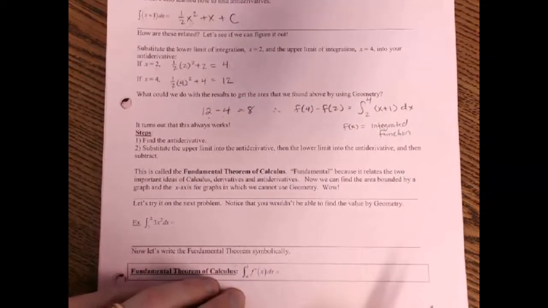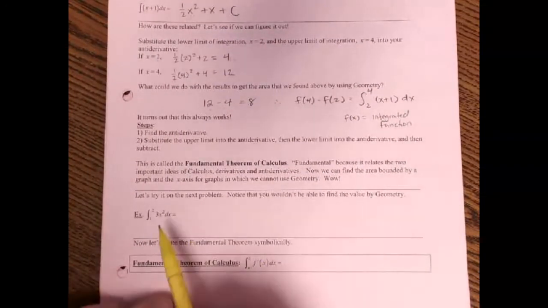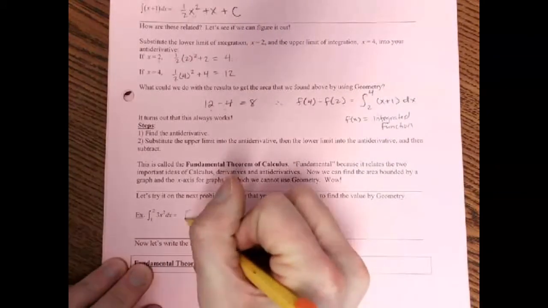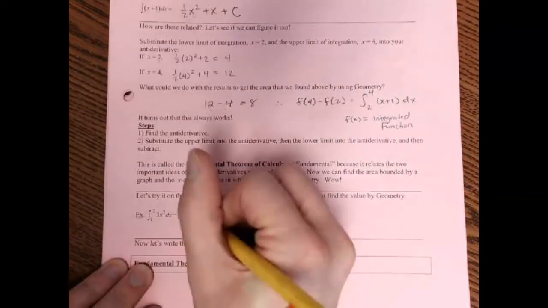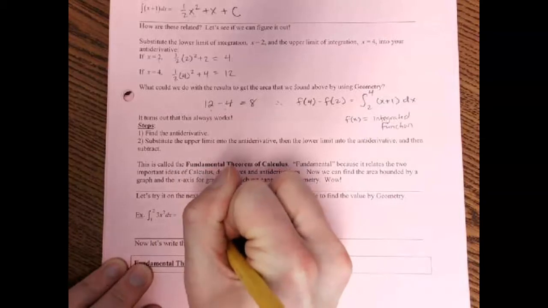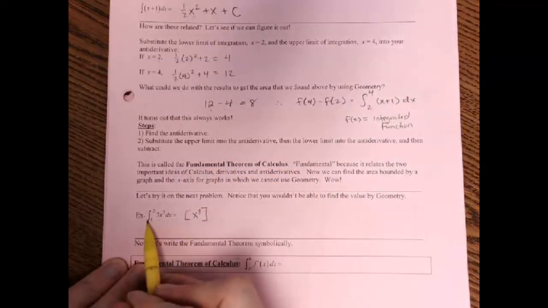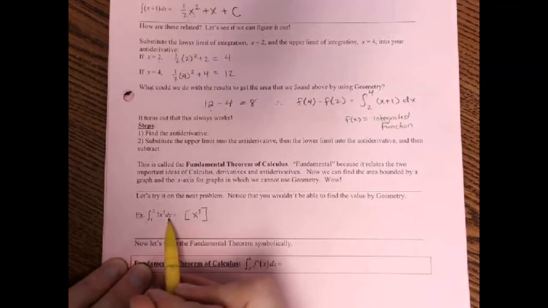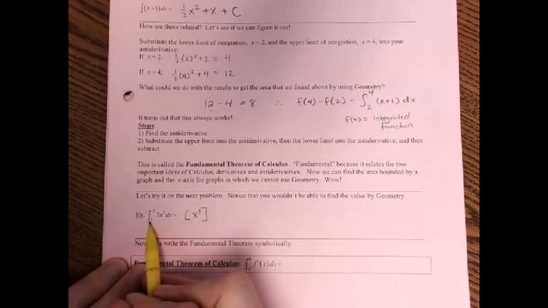Let's try it on this next example. So if I integrate, the antiderivative of 3x squared, I know is x cubed. Now, when you integrate, remember, you're going to drop the integration symbol, and you're going to drop the differential, because remember, that's telling you to add together infinitely many rectangles.